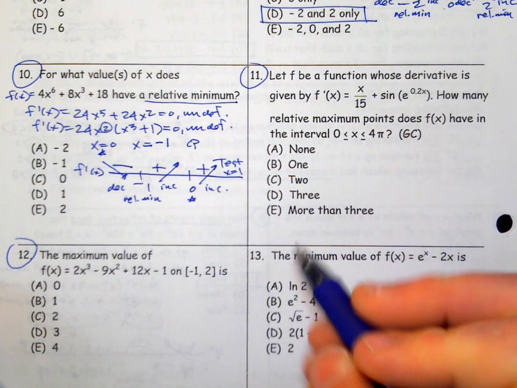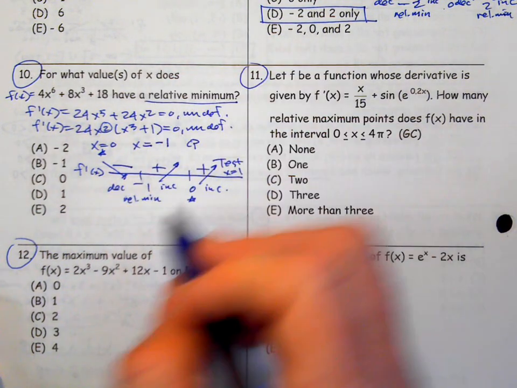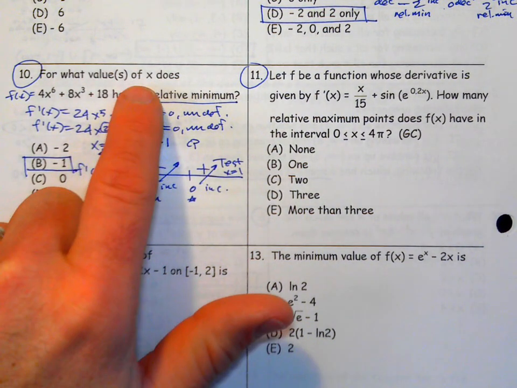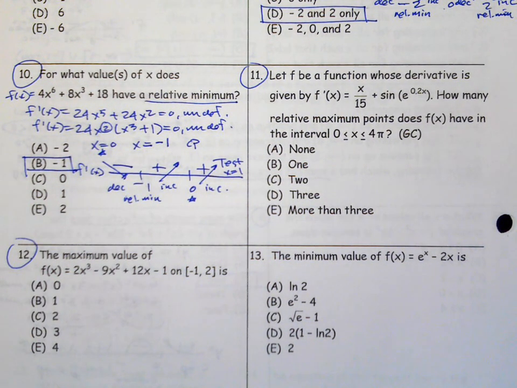So we're looking for relative min. At what values of x does it happen? It's at negative 1. And you have to be careful, sometimes they could ask you for the y.